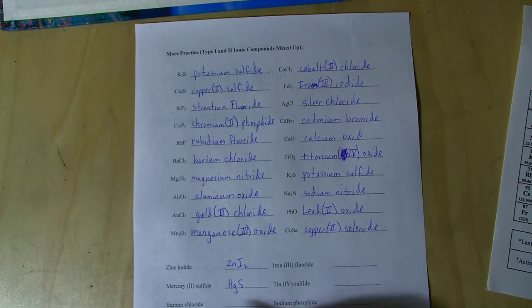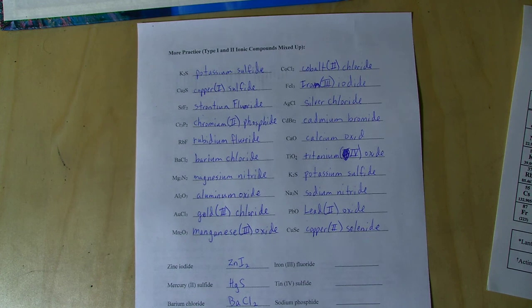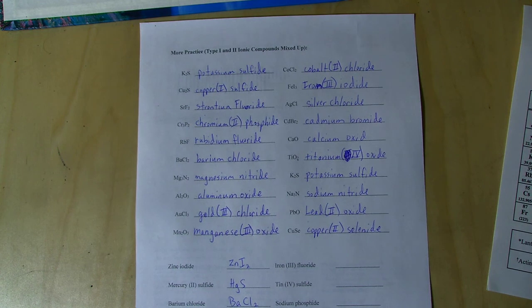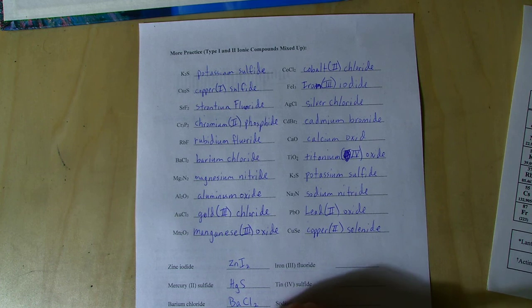HgS. Barium has a +2, chloride has a -1, so that's going to be BaCl2. Vanadium has a 5+ charge, and selenide has a -2 charge, so that's going to be Se2. Oops, wrote it backwards.